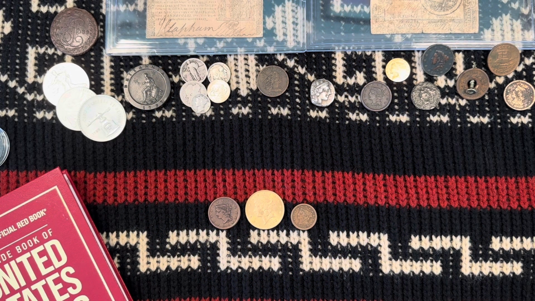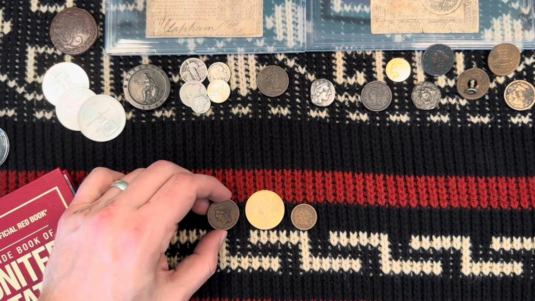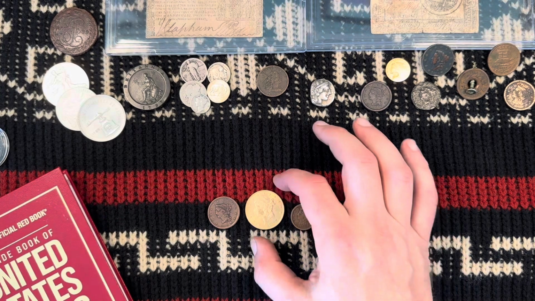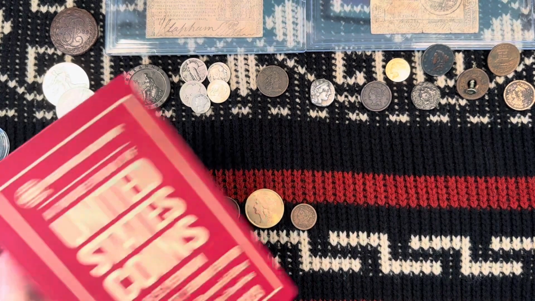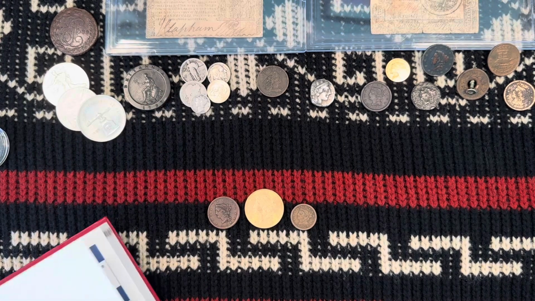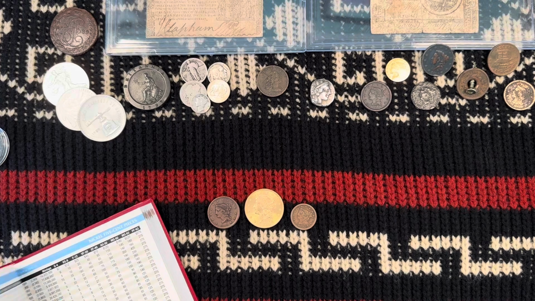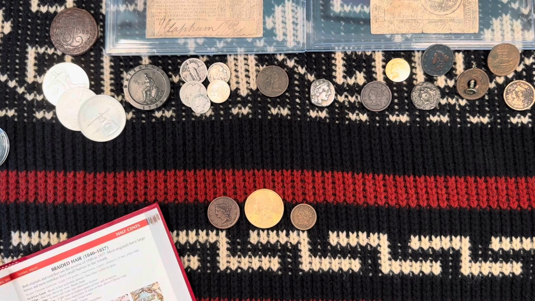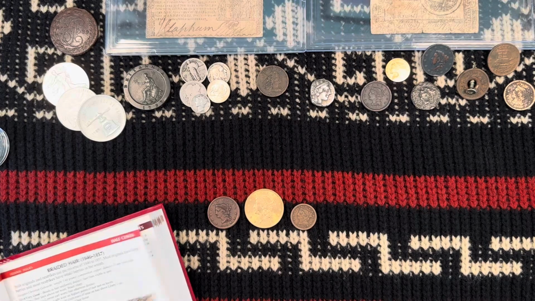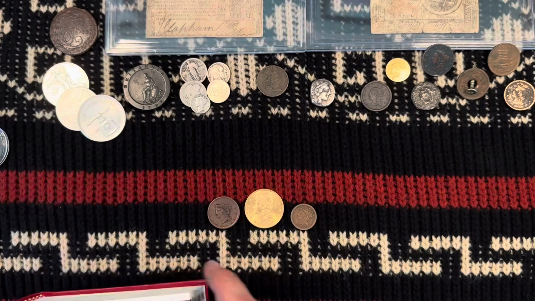So 1840 was a big year for American coinage when we transitioned into this braided hair head style in copper, but it's also about the same time that gold started using that same depiction of Liberty. I've got a Red Book here. We'll just take a look at what was happening in 1840 across the various US coins. Half cents, of course, which we have right here. Our braided hair starts in 1840.